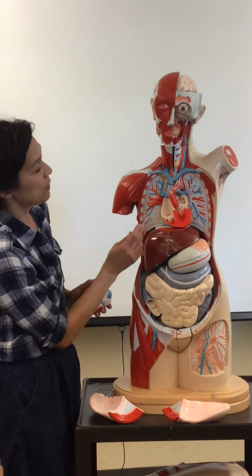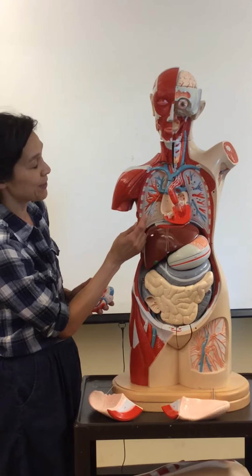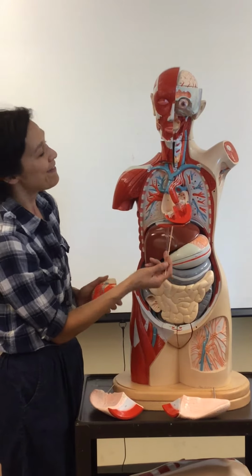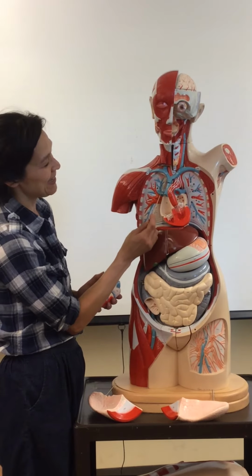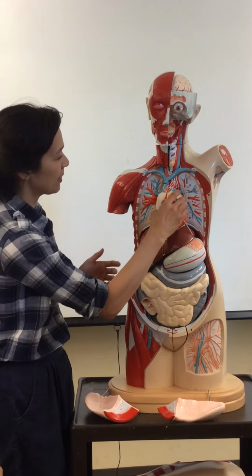The cool thing here is that you can see the pulmonary vessels. So the red guys, what do you think those are? Pulmonary veins. Yes, those are the pulmonary veins, and then the blue one is the pulmonary artery. It's on both sides. Okay.